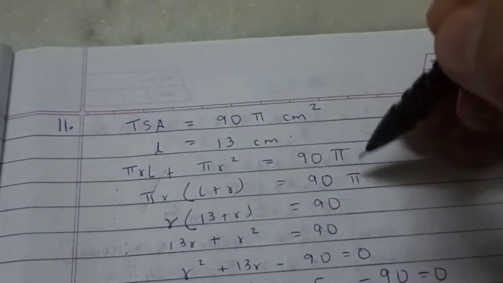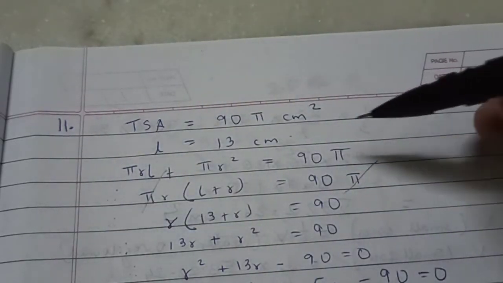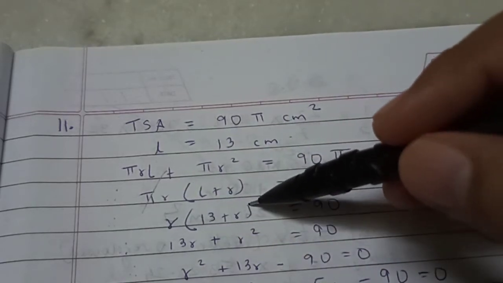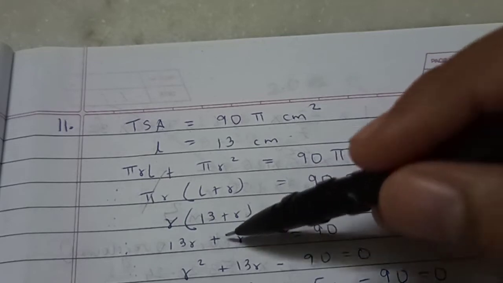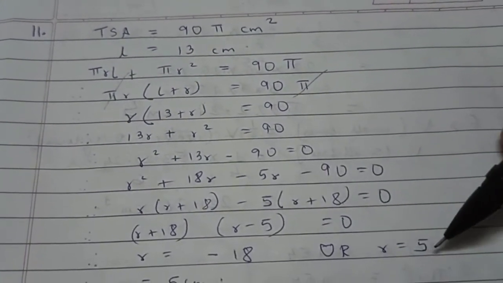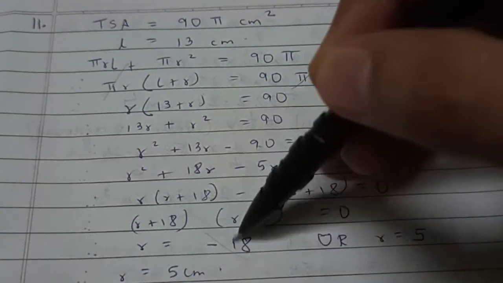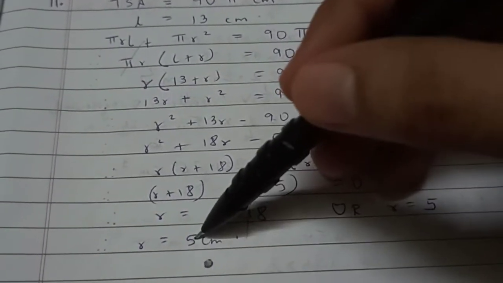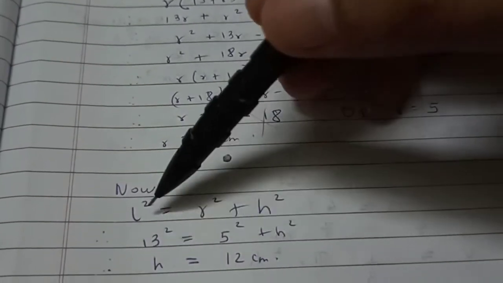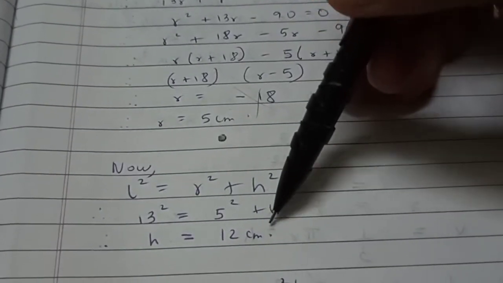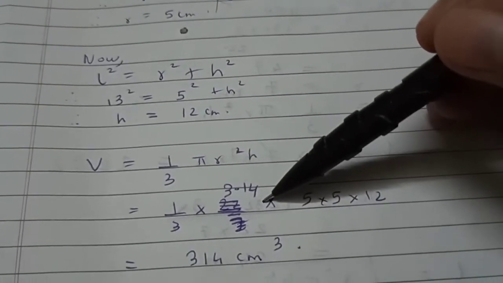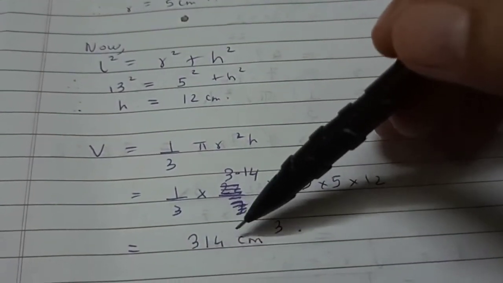Unfortunately, pi also got cancelled. So the only thing missing is r, the unknown variable. Open the brackets, you get a quadratic equation, splitting the middle term. You get two factors, negative value can be rejected. So the radius is 5 centimeters, and once you get this, find the height using Pythagoras theorem, and then volume is 1/3 pi r square h. Pi's value is given, by the way, so the answer is 314 centimeter cube.